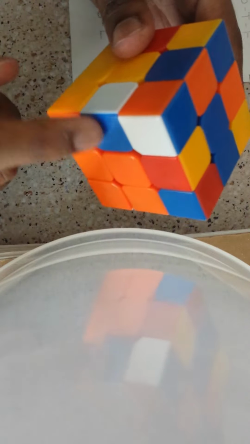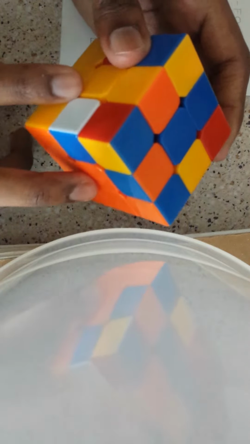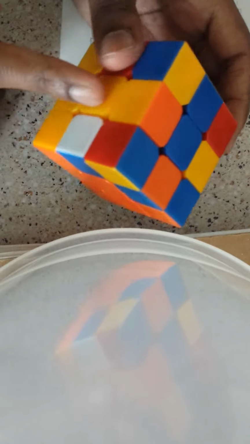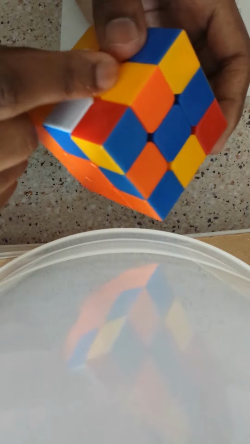So for example, right here, right? So what you want to do is you need these pieces if you want to finish the second layer. So over here we have yellow and orange, right? So where is yellow and orange? Right here. So you want to align the yellow with the yellow, and then the orange is right here. So you want to align this, and then you can use one of the formulas.